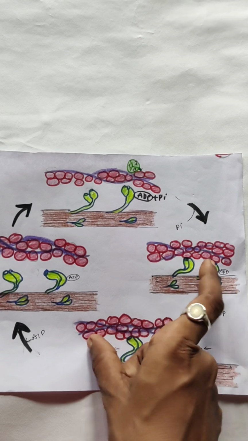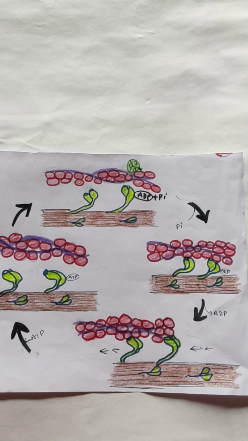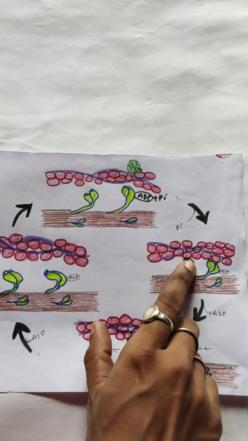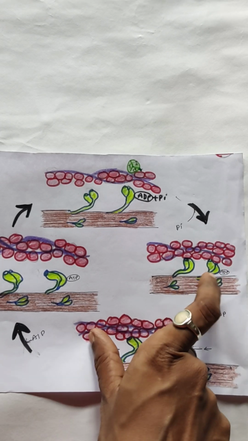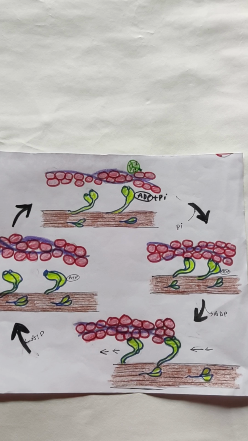Whenever they attach to the actin, they form an actomyosin complex. Due to this interlinking, the heads are tilted, and this tilt is called the power stroke.